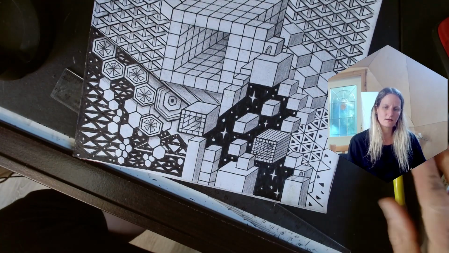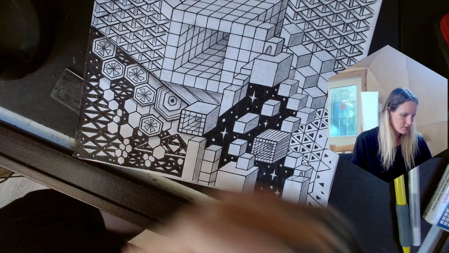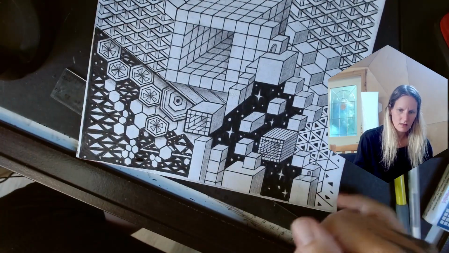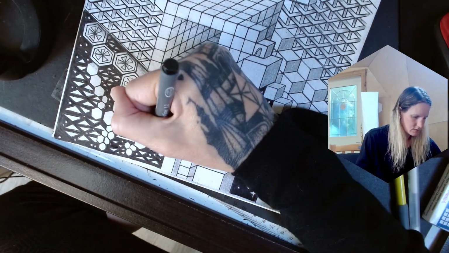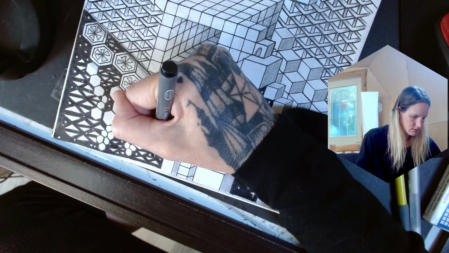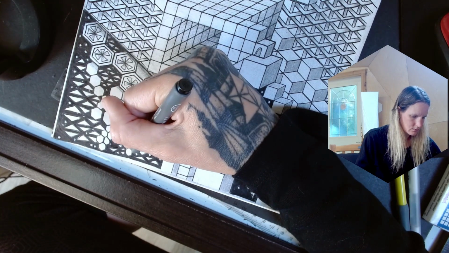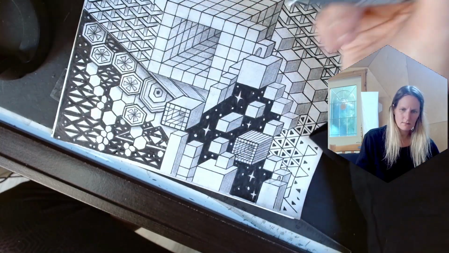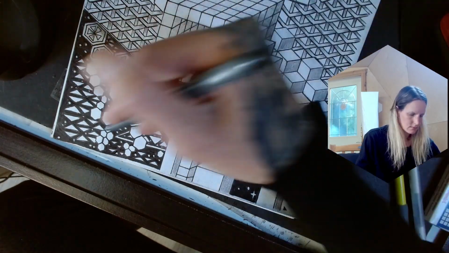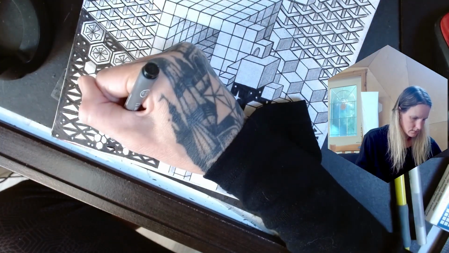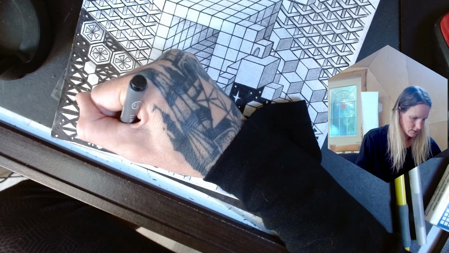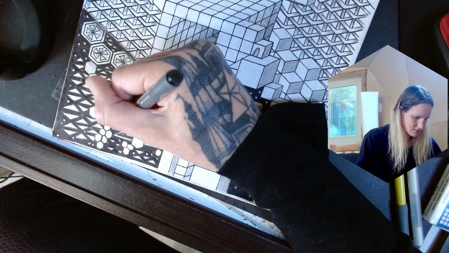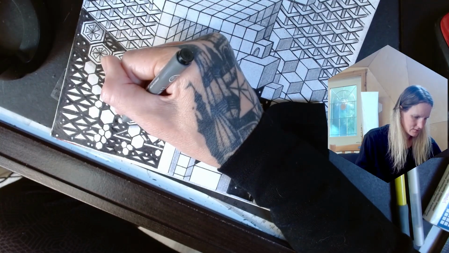You can also fill in over some of it with black, like maybe I didn't need this one, maybe it was too much, maybe this one's too much, maybe making some of the stars a little bit smaller or straighter. I'm actually erasing some of the stars too because I think there was too many.